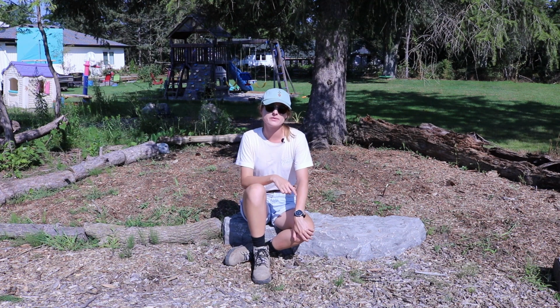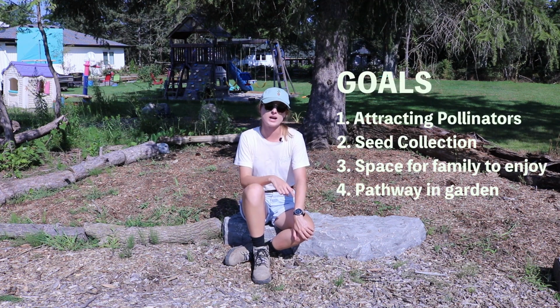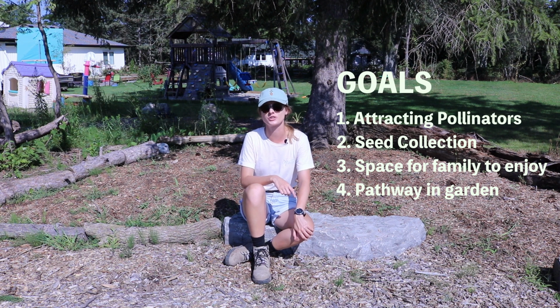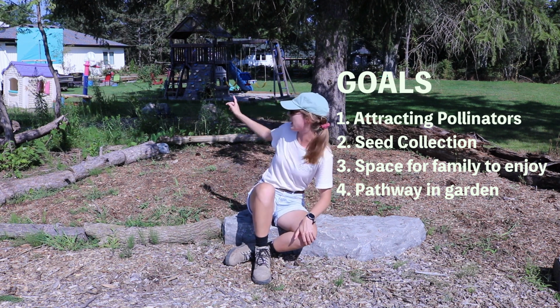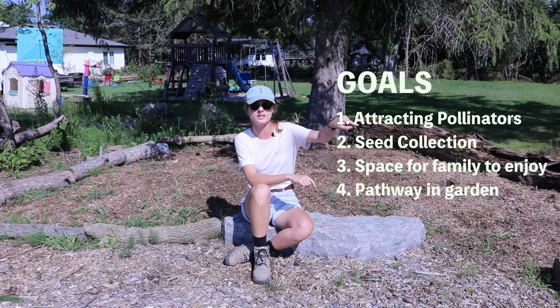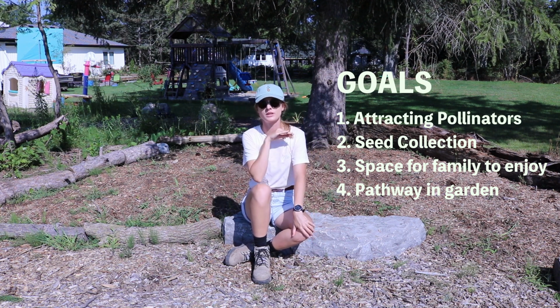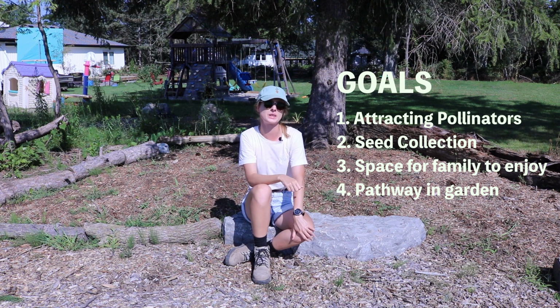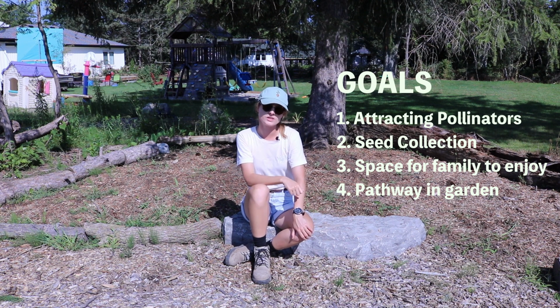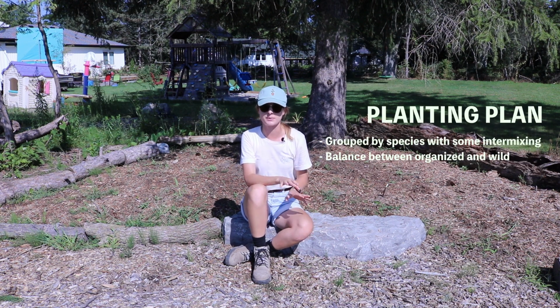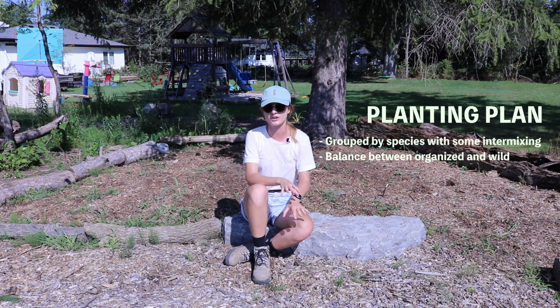For our garden site, we've decided on some goals that include attracting pollinators, seed collection, and a space for the homeowners and their children to enjoy. We do have a major line of sight to consider, which is from the back of the house to the pond beyond, so we don't want to block that view fully and might consider something like a pathway down the middle of the garden. We've also decided on a fairly organized planting with some plants interspersed for a natural flair. This will make maintenance and seed collection a bit easier.